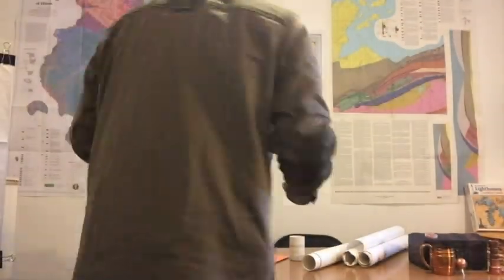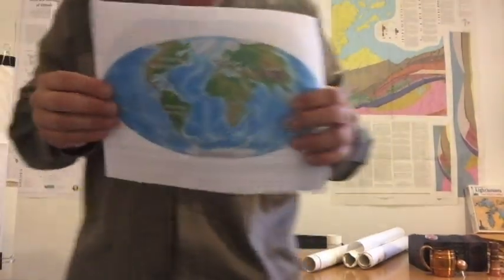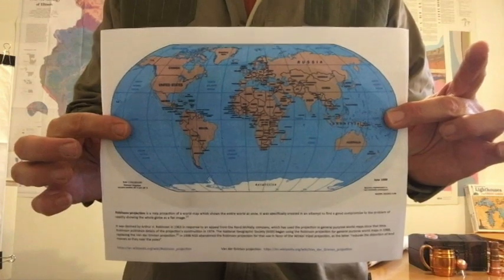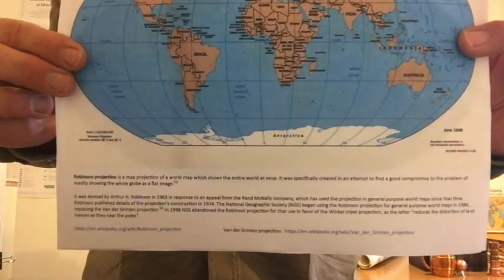Okay, so I am going to talk about topographic maps. I'm not going to get into great detail on them, but first I need to zoom out and give you the big picture. Here they are, these two maps right here. This map and this map are both Robinson projections. Now, here's some information on the Robinson projection below.